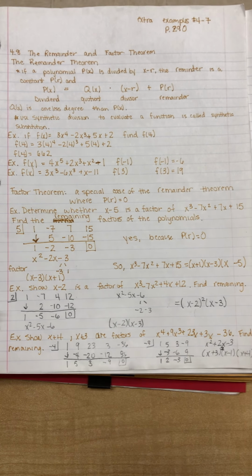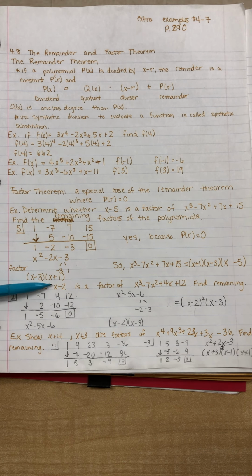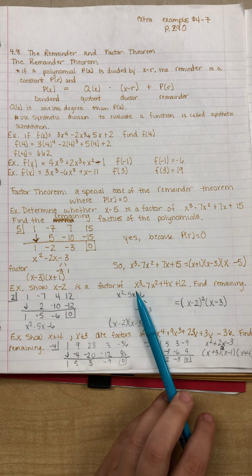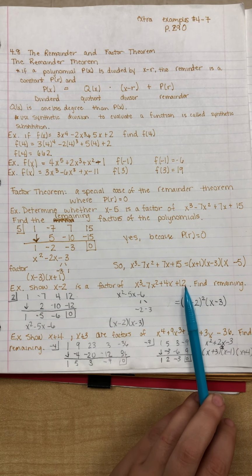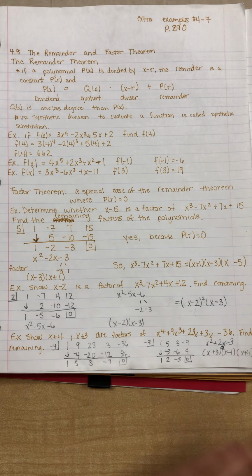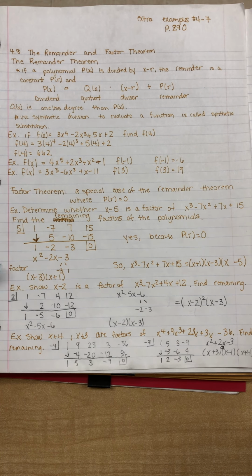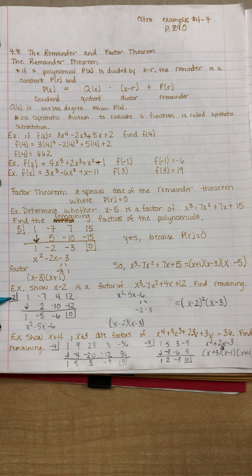Hope you can see it. Yeah, you can. Okay. So show that x minus 2 is a factor of this polynomial, x cubed minus 7x squared plus 4x plus 12. Again, and then it says find the remaining. So we're doing all of this again. So again, x minus 2 set equal to 0 is positive 2.